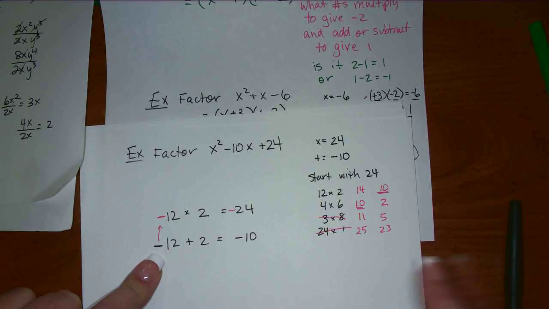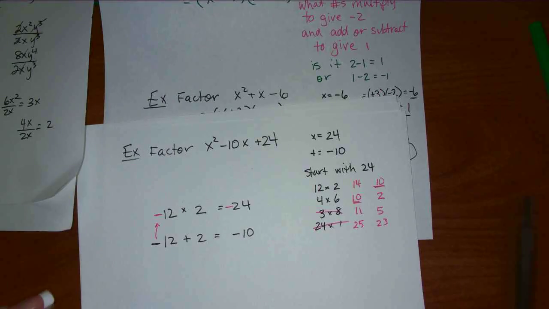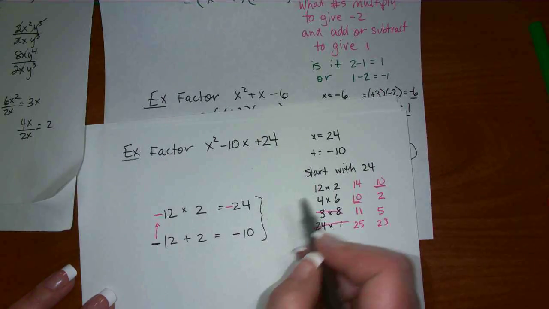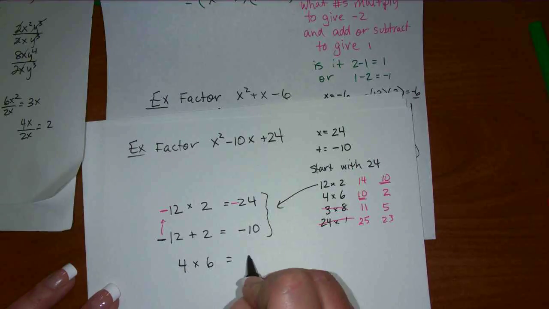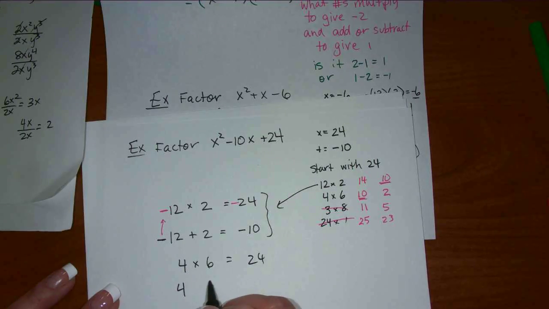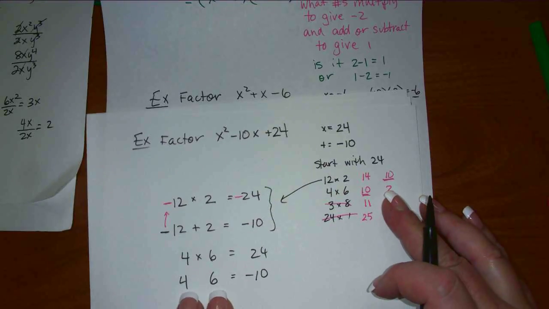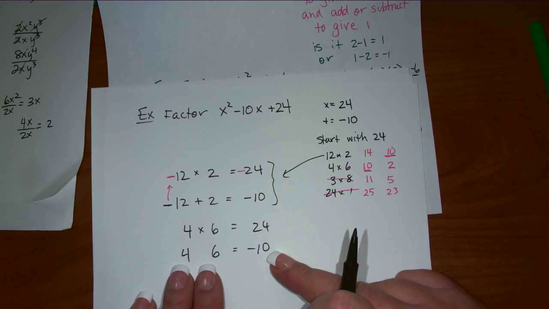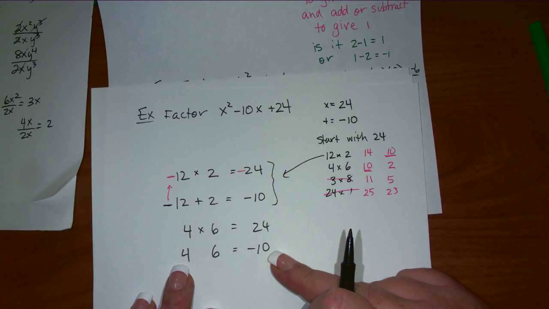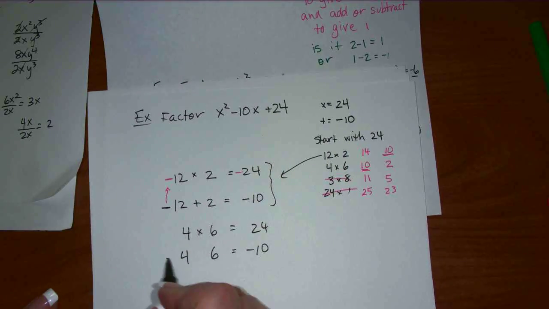But there was another option with the 10. So let's try it. So this was the 2 and 12. So we want to try 4 times 6 to give 24, and 4 plus or minus 6, one of them plus, one of them minus, both, or whatever, to give minus 10. So we start with your plus once you get your factors. So how could we combine these to get negative 10? Yeah, negative 6 and negative 4, both negative. Because if you're at negative 4 degrees out and you go down 6 more, you're now negative 10 degrees, right? 2 negatives. So it goes down to negative 10.